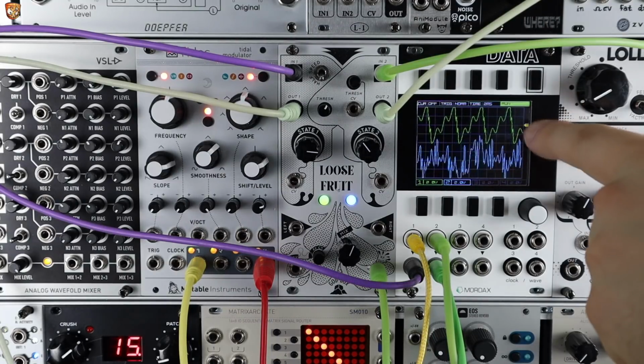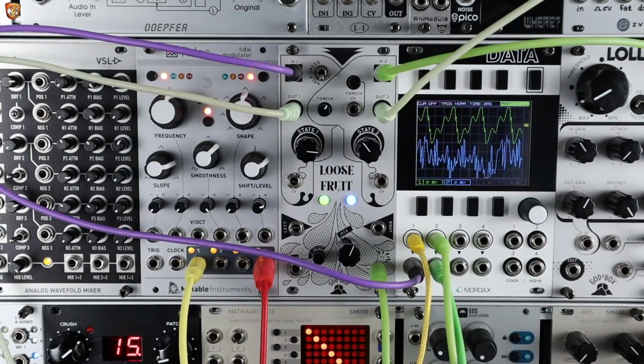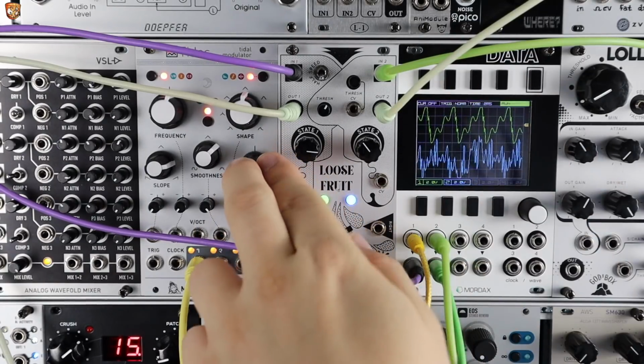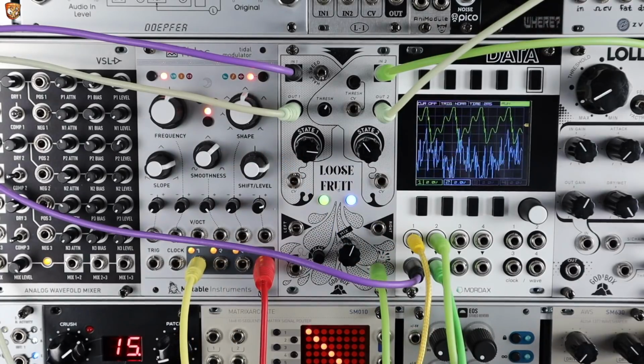So here's my waveform coming in, an already kind of funky folded skewed waveform from Tides. And here's the two outputs, hard left and right. Just going to change the pitch of this right input. And just play around with the shaping.